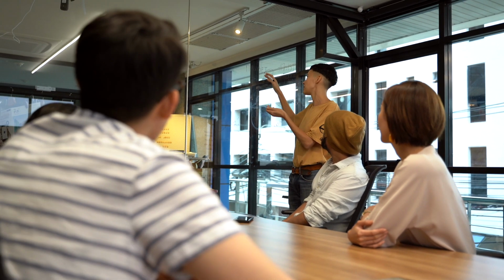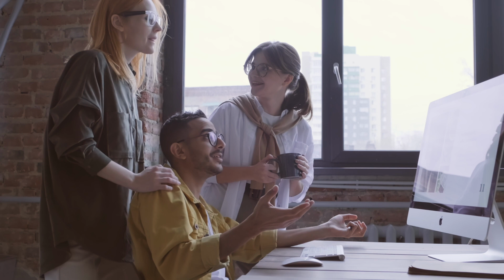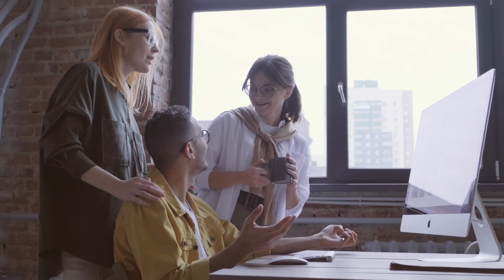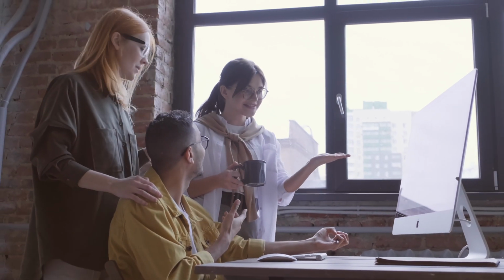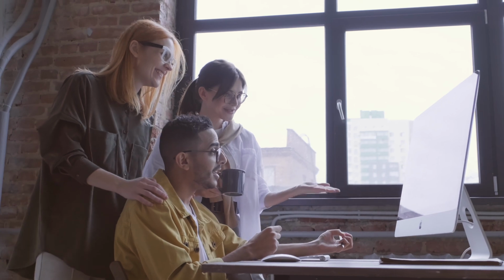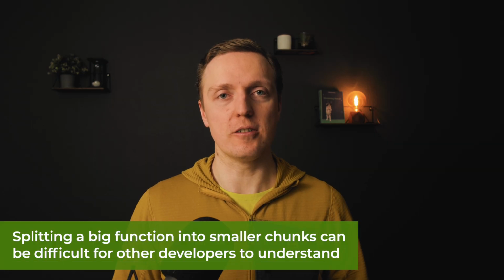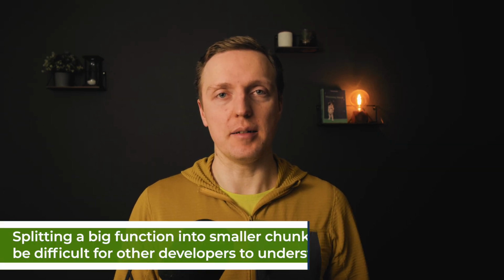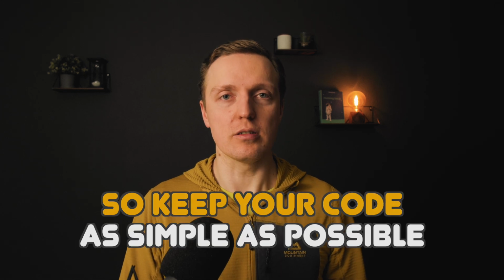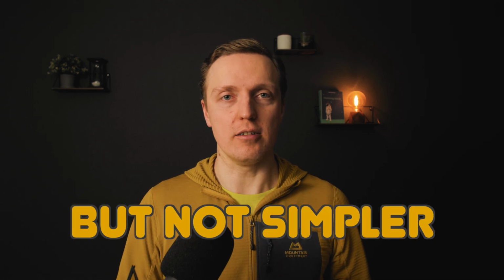But here is my final thought, which is extremely important. We're writing our code for other people, not for the computer. This is why you must always think not just about how to make your code less complex, but whether it is really easier to understand this way. It might be that having just a single, bigger function is more understandable for a junior developer, and when you split your function into 5 different pieces, then it becomes more difficult. So keep your code as simple as possible, but not simpler.